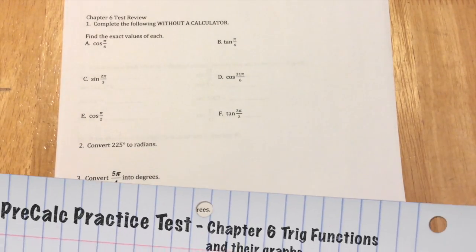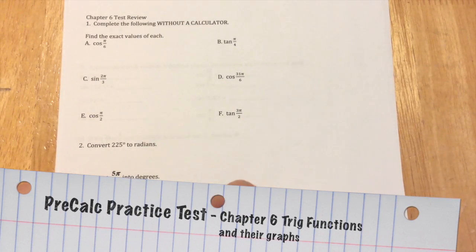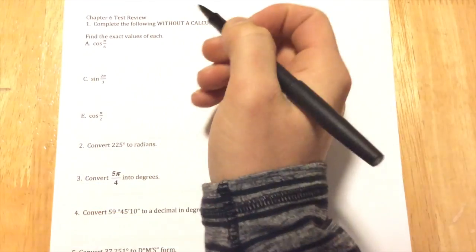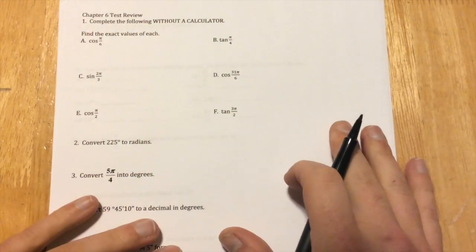Hi everyone. So we're going to go through our Chapter 6 test review and hopefully we know how to do some of these things. And the test is going to be on Friday. So let's get started. First off, starting with trig.